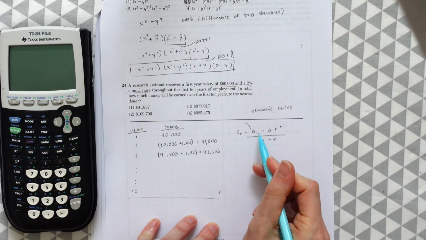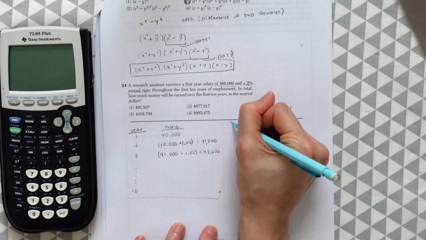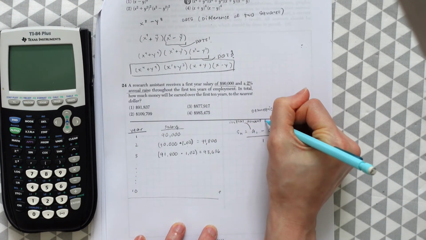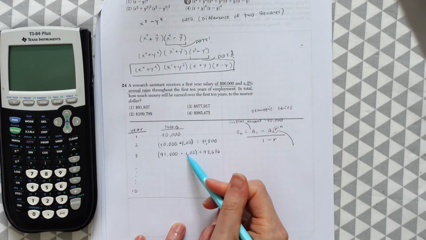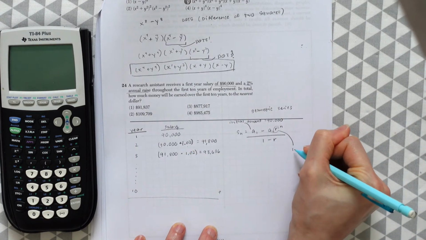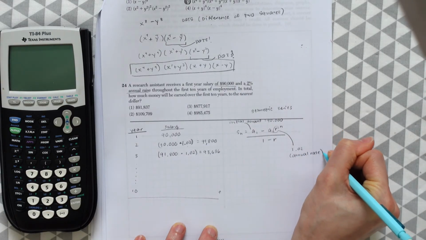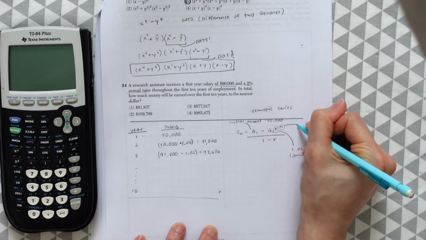This a sub 1 is going to be equal to the initial amount, that first amount, which we know is $90,000. Our rate we've been using that we're multiplying by is that 1.02 annual rate. And then n is just the number of years.